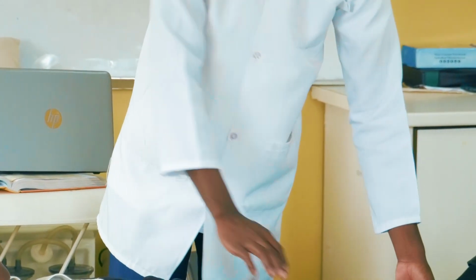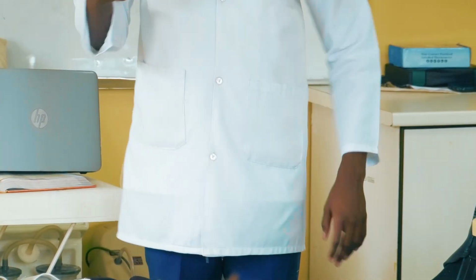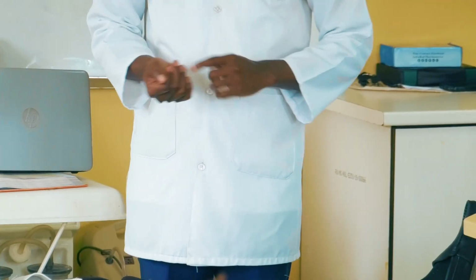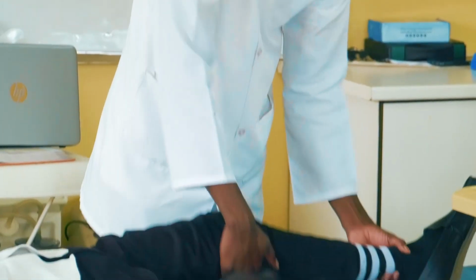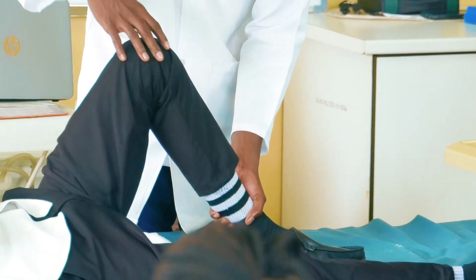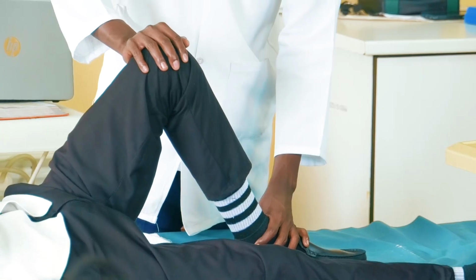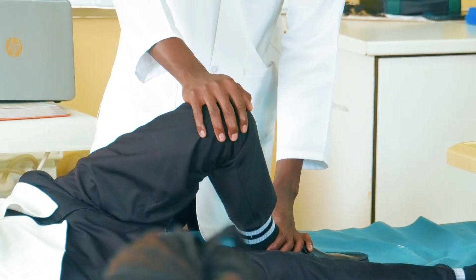Okay. The other one that we need to check is, we are still on the lower limb, right? Let's check for the internal rotation. So now you do like this, right? So now you're going to flex, you go like that, right?